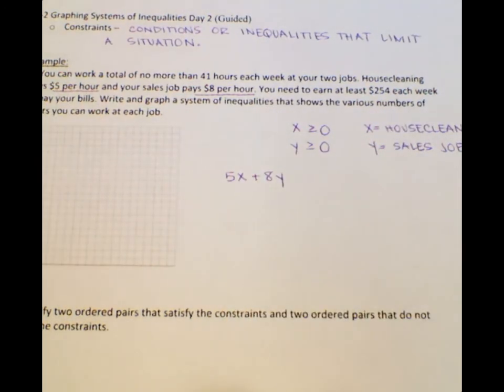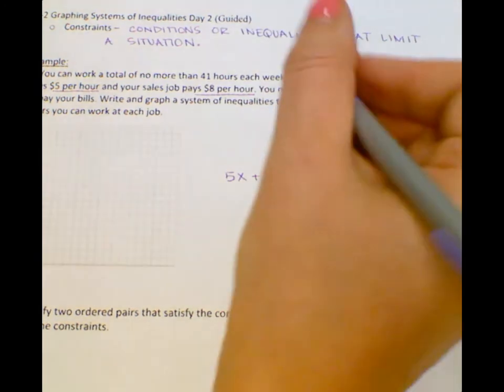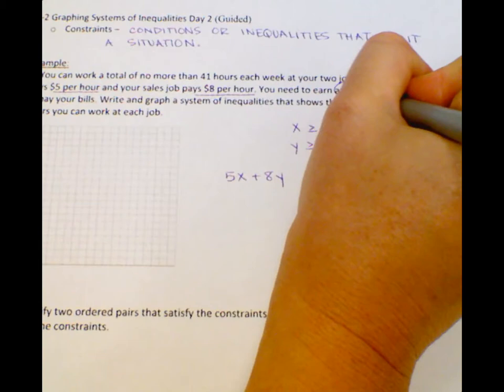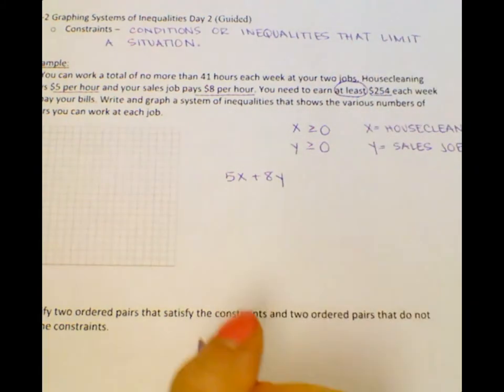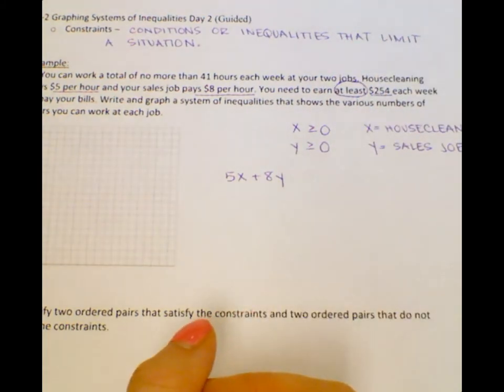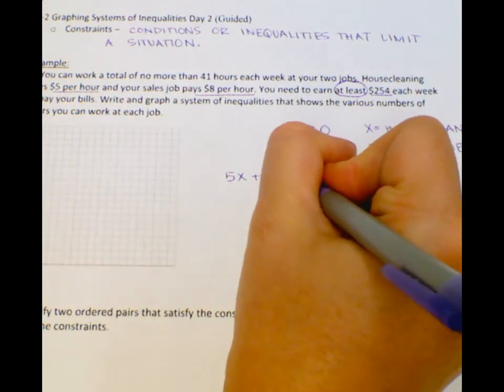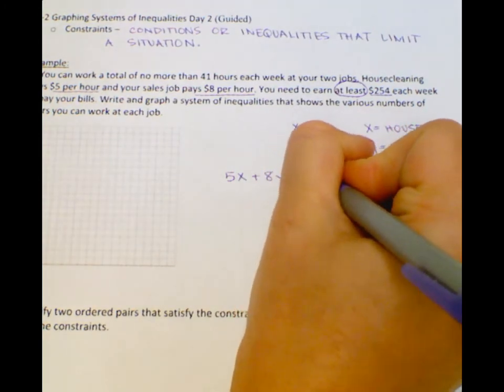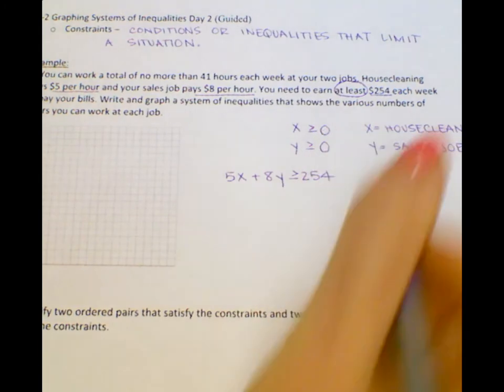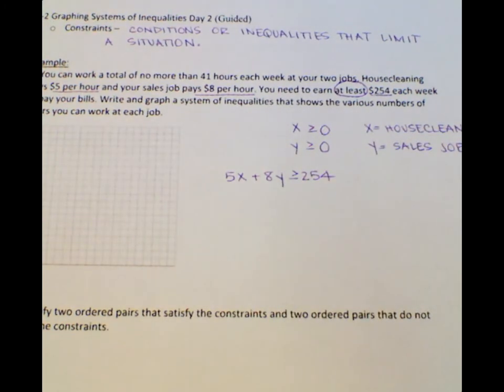And it says you need at least 254. So what is at least as an inequality? Good, greater than or equal to. At least is greater than or equal to because if they get any lower, they're not going to be able to pay their bills. So there's the money. All the money goes into one.